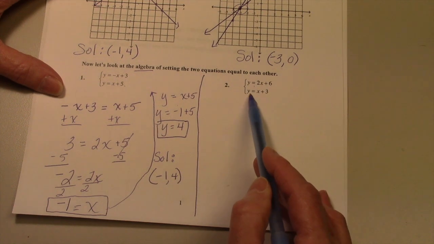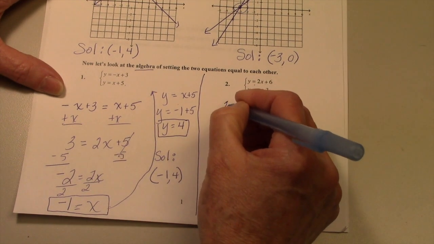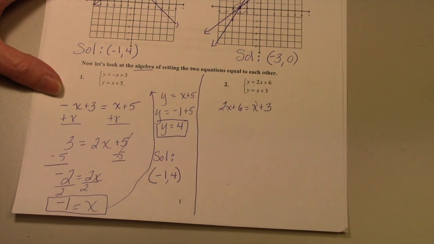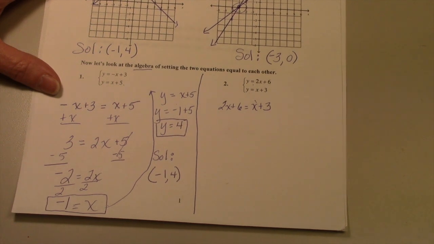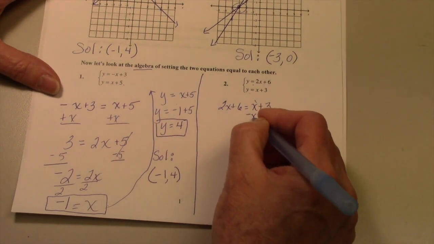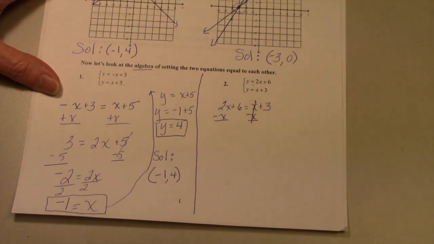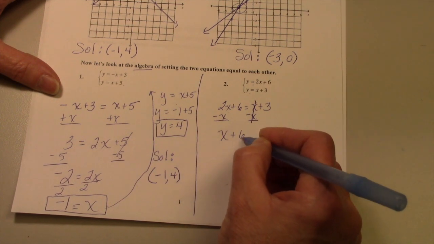Y equals this, y equals this. So they have to equal each other. Set up an equation. 2x plus 6 equals x plus 3. My unknown is x. Solve for x. I'm going to subtract this x, subtract this over to here. This goes. That makes x plus 6 equals 3.